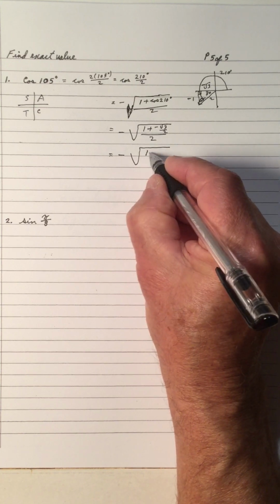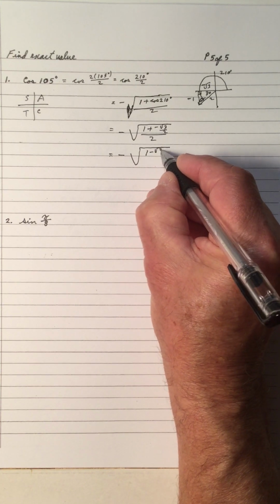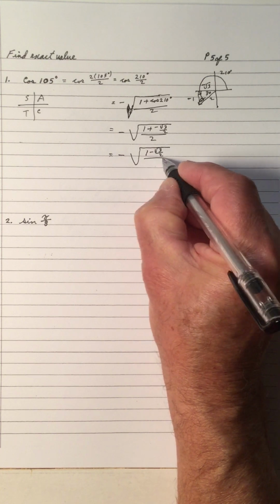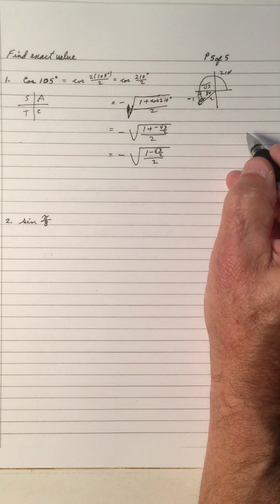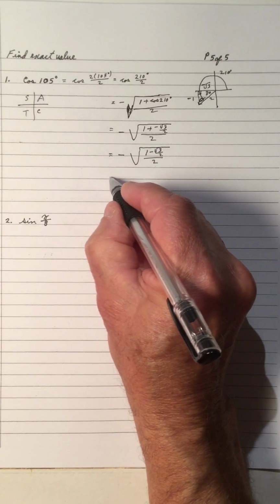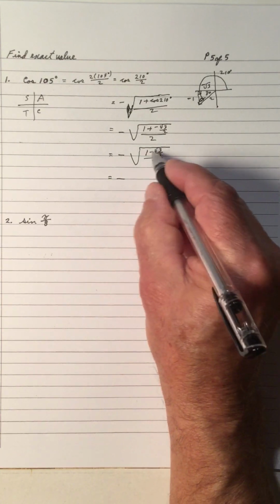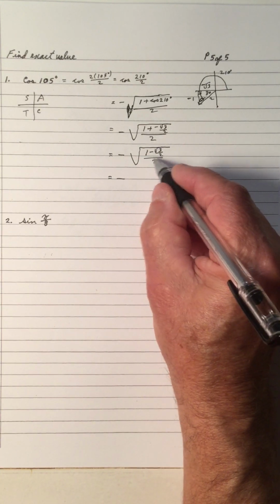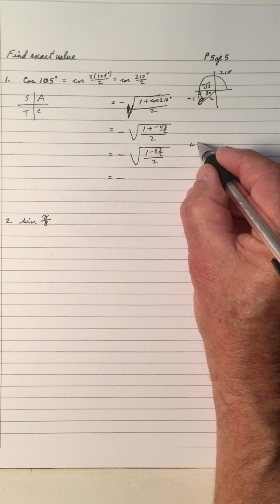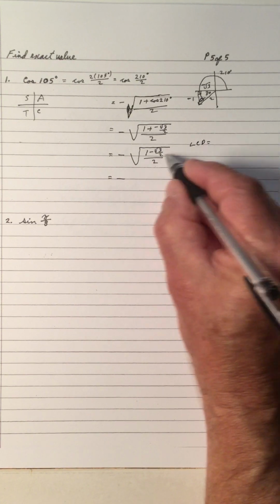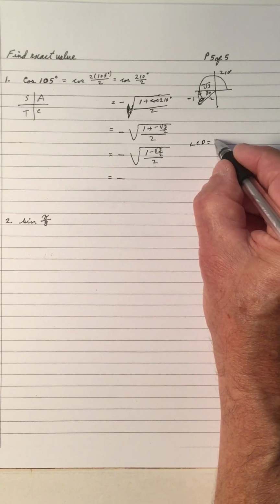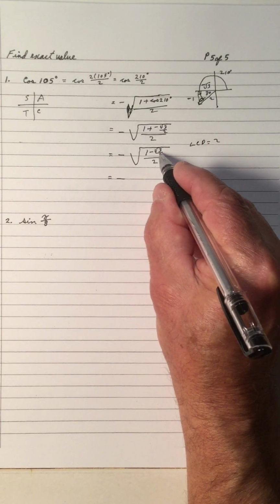So this is (1 minus root 3 over 2) divided by 2. Now, we have to simplify this expression. We have a complex fraction, so the LCD for these fractions is 2. So I'm going to multiply each part by 2.